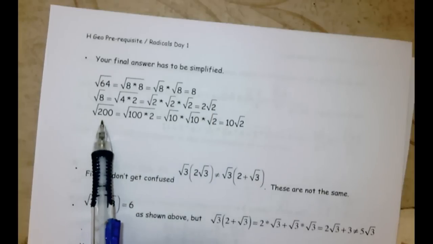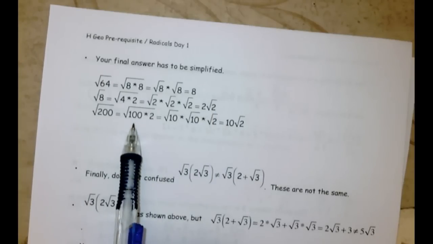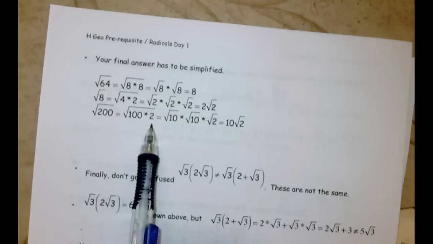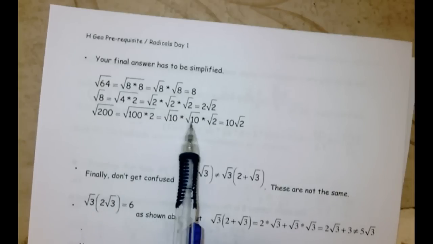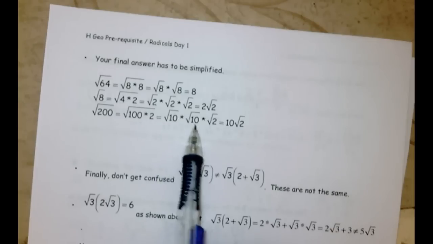Same thing here. Square root of 200 is 100 times 2. 100 is 10 times 10. So this has to come out and become 10 root 2.